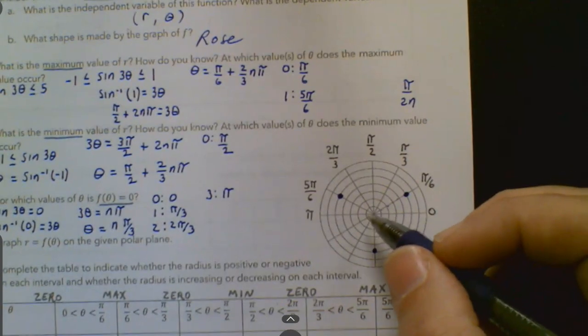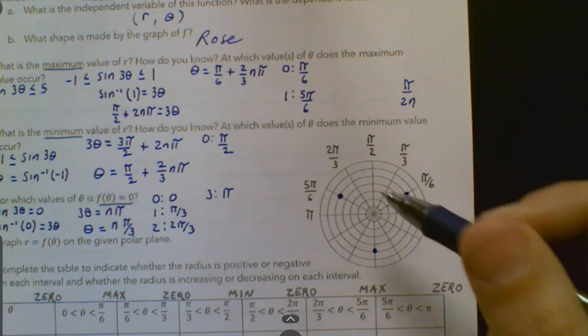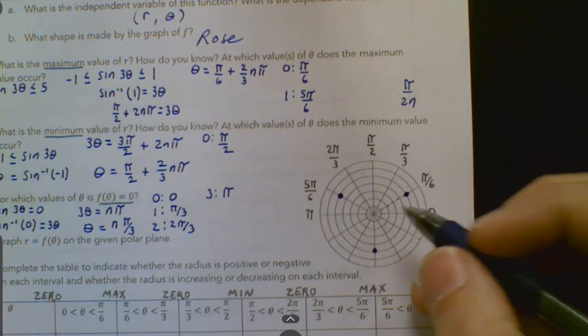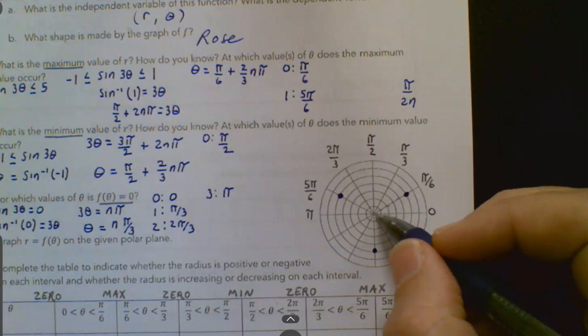So if you take a look at our max and min values and our zeros, how did this occur? So for this guy, remember, sine graphs start at the origin, right?